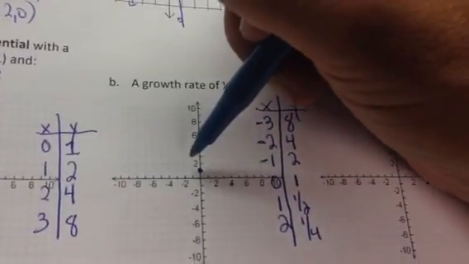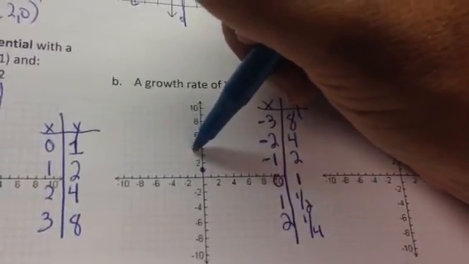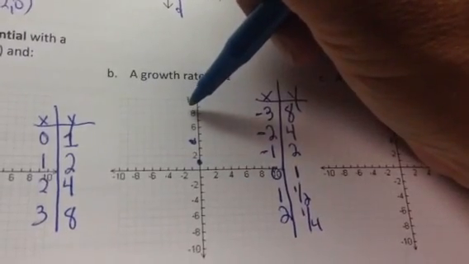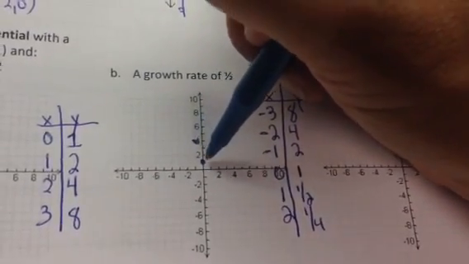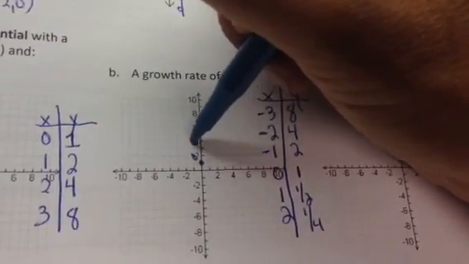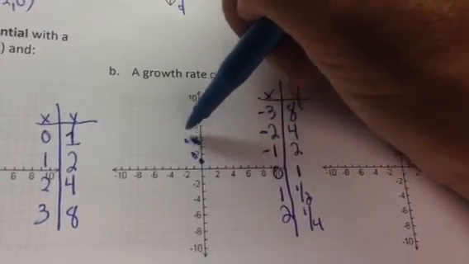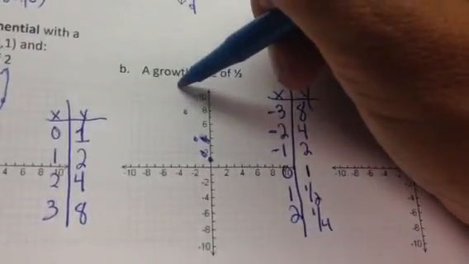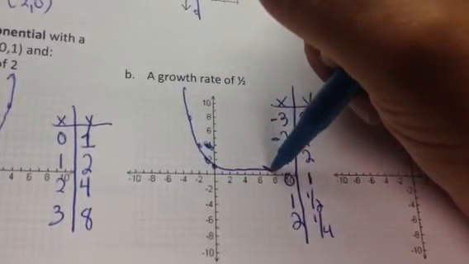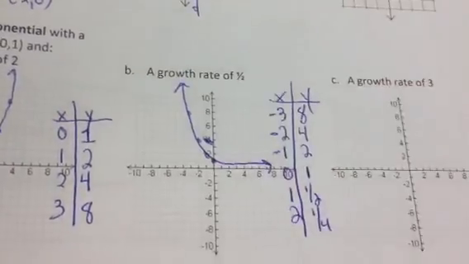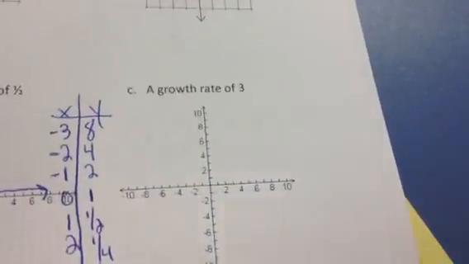So there's (0, 1). Here is (-2, 4). (-3, 8). Whoops, I messed up on that one, sorry. (-1, 2), ignore that one. (-2, 4), and (-3, 8). And then I'm going to have that decay shape. And again, let it flatten out to clearly show that wall, or that asymptote. And then finally, growth rate of 3.